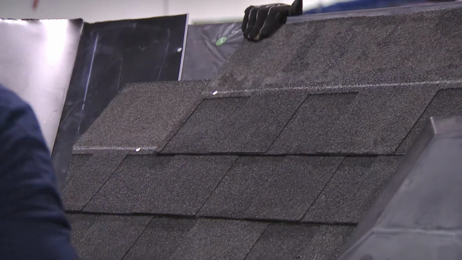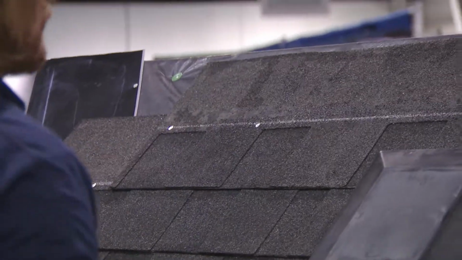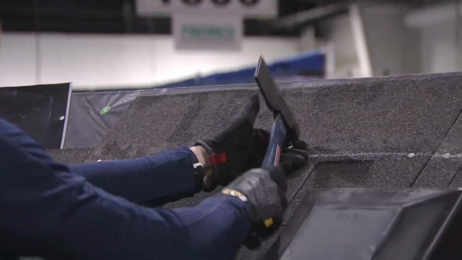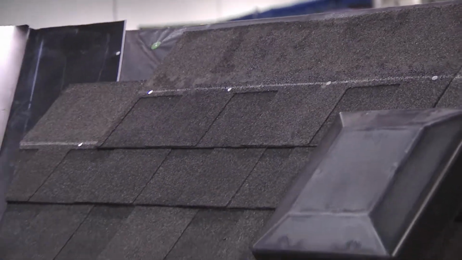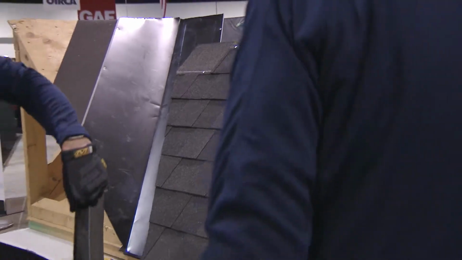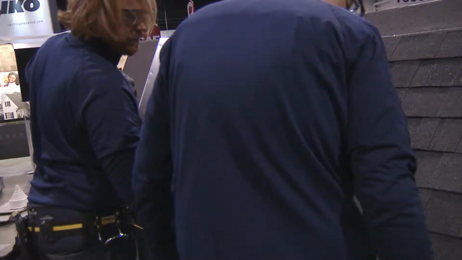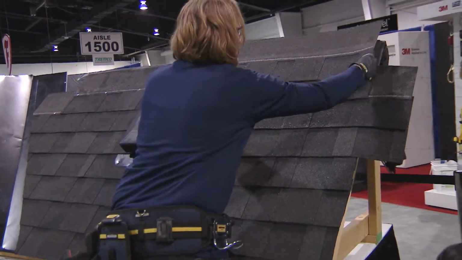Hip and ridge? All right. Evan is reaching the top of the roof, and thank God he's doing all the work and I don't have to do it. We're now ready for the hip and ridge product. The hip and ridge caps are the final component to a well-built shingle system. In some cases, cutting a 3-tab product can be an acceptable solution.